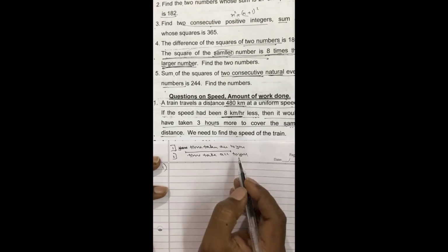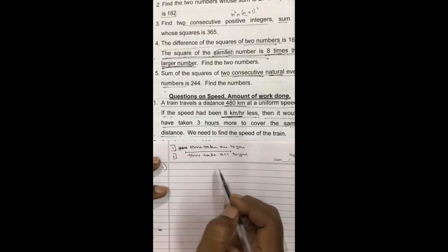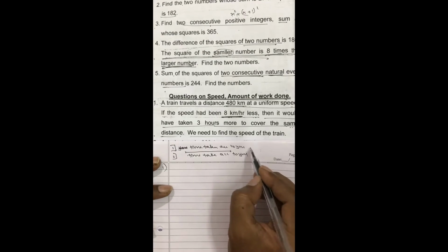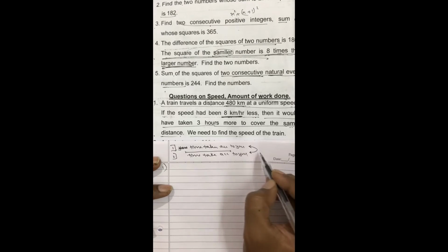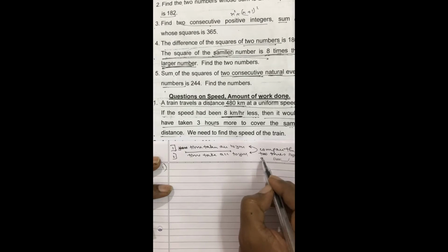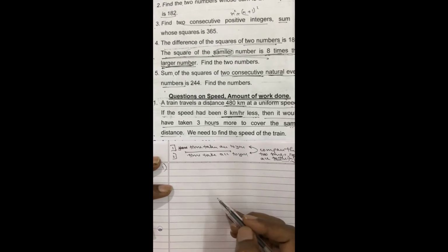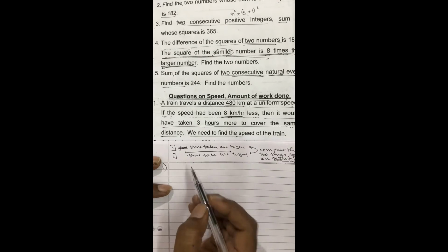In both cases, you have to see what the time taken is, and then you have to compare the two times according to the information given. Are you getting my point? Let us see, you'll be able to understand that.